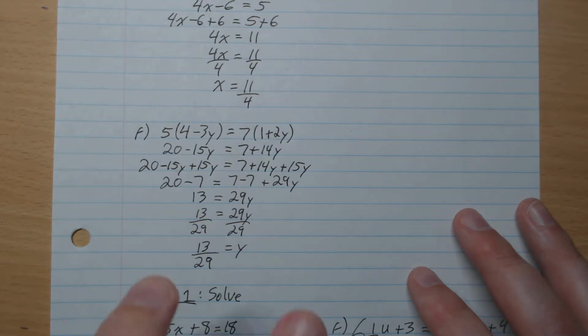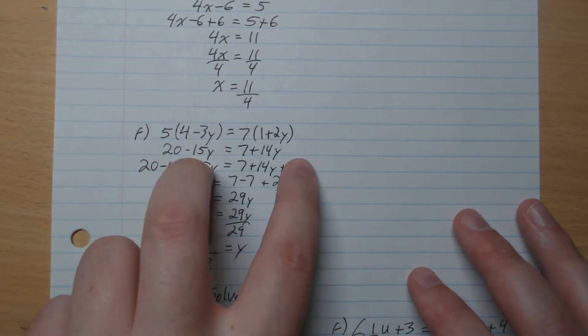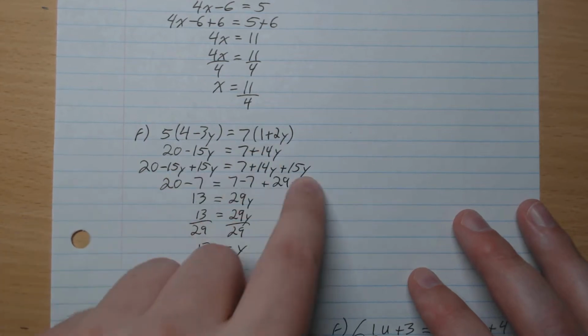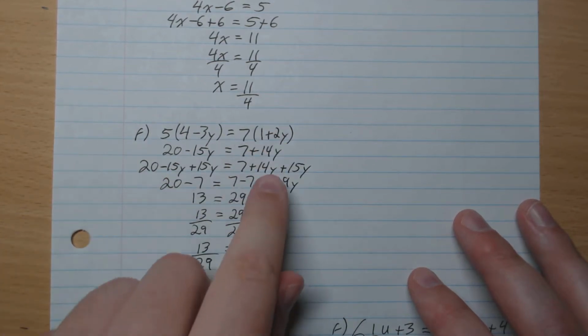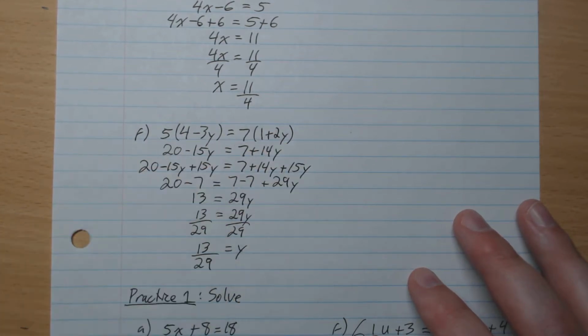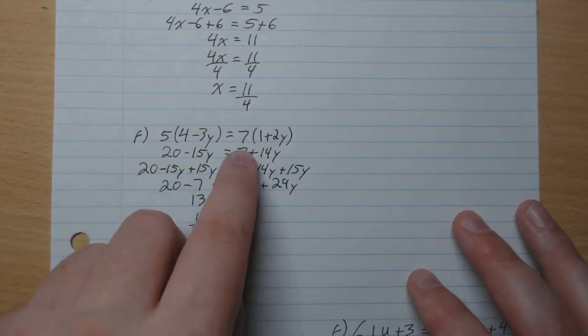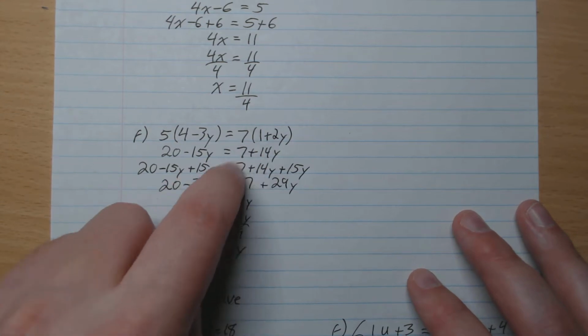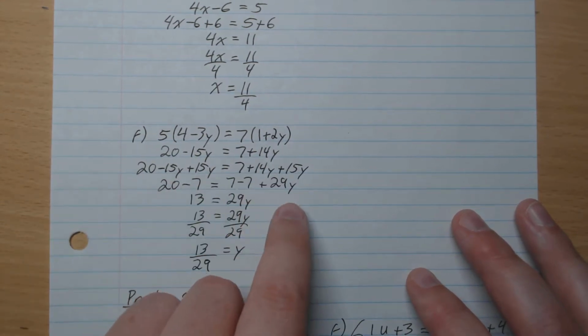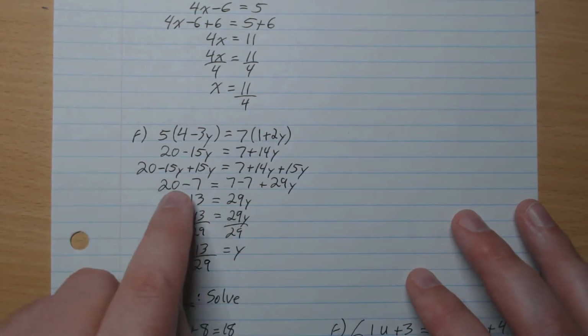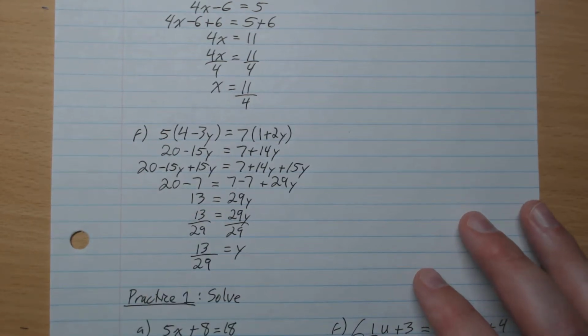And so we're going to go plus 15y on both sides, so that the y is going to be on the right side, like that. So these cancel out, and we're going to go minus 7 on both sides, so that this 7 goes onto the other side. We want to get rid of that. So what's left is 29y equals 13, like that.